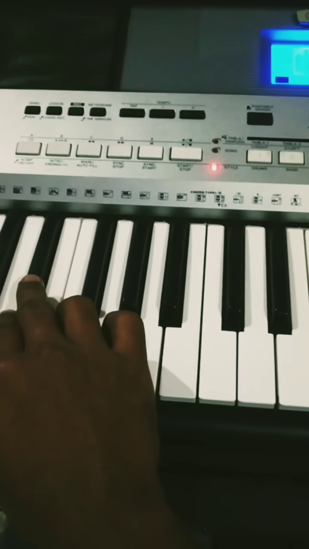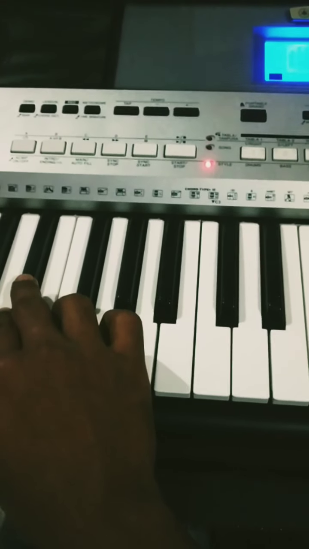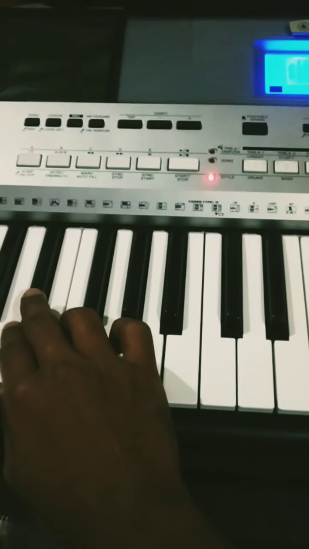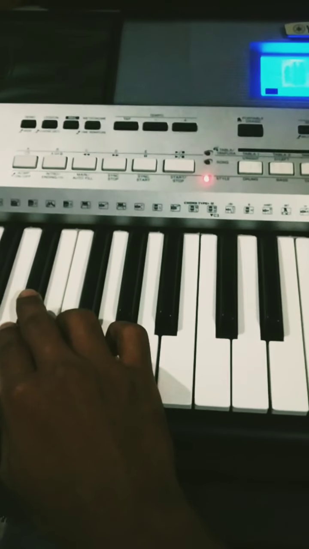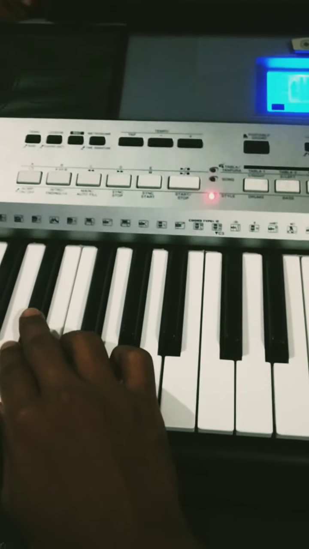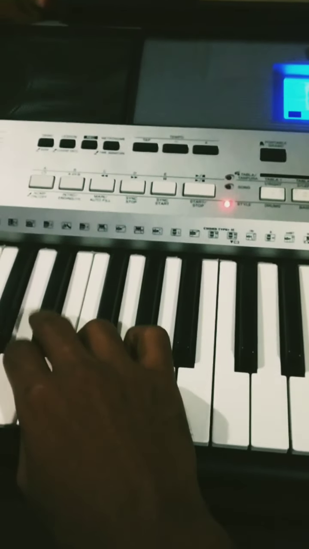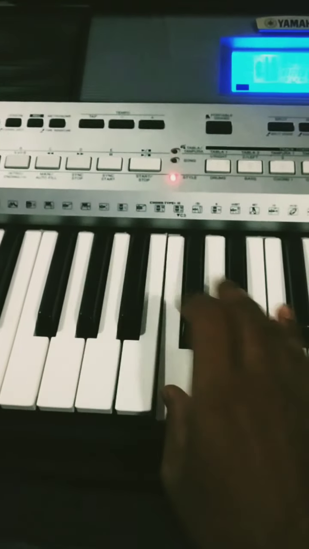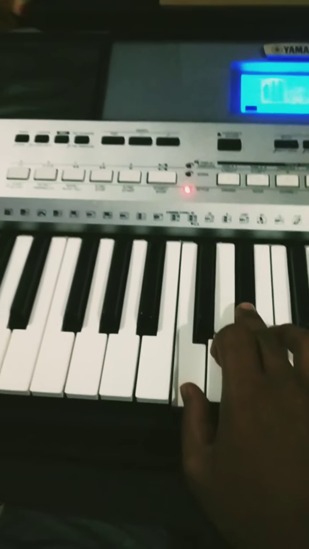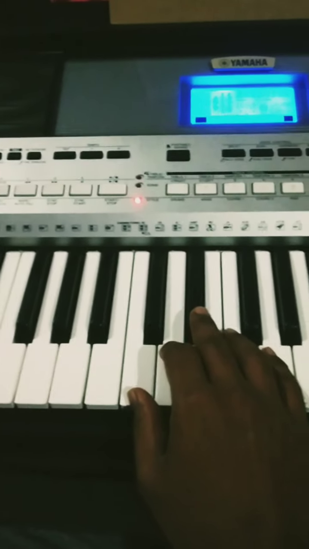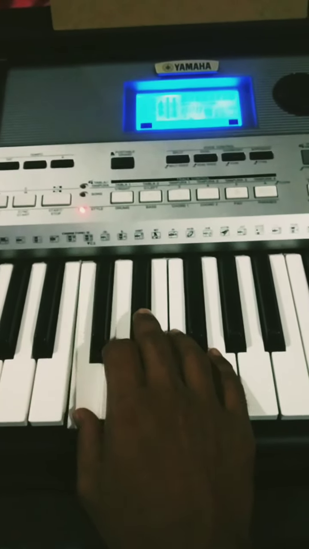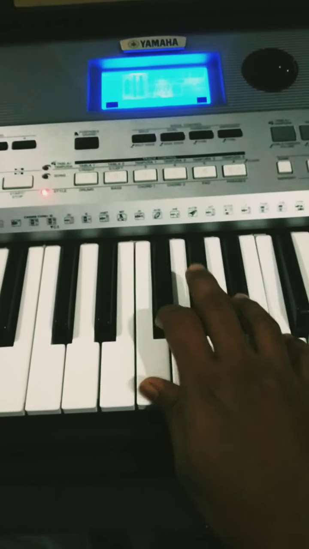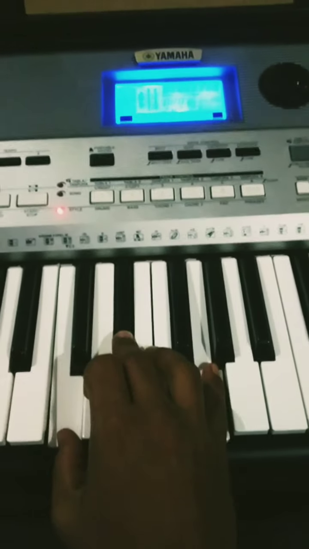The notes of E flat major will be the notes of the Aeolian mode of C key, but we have to play from C, which forms the C minor scale.